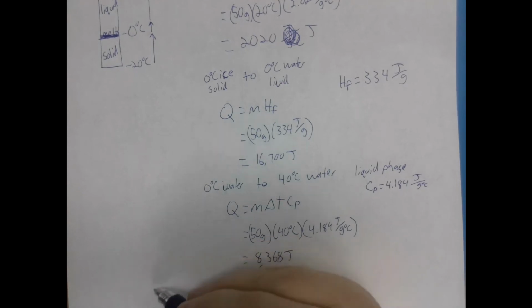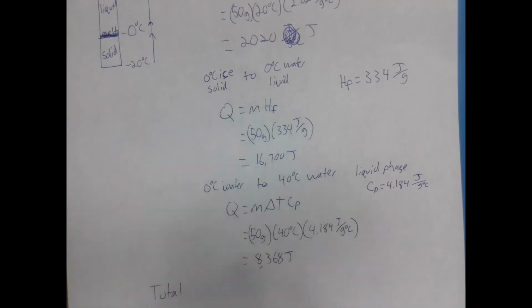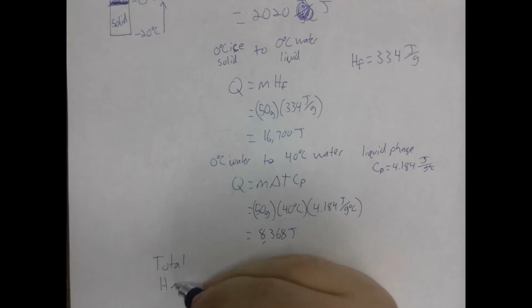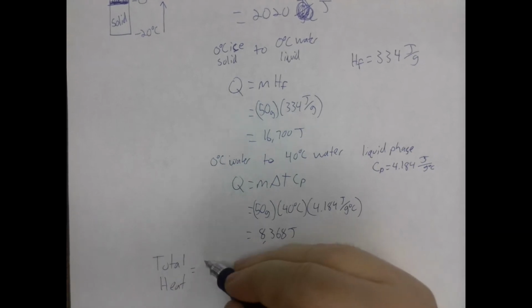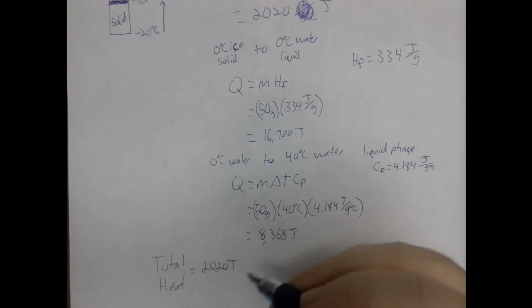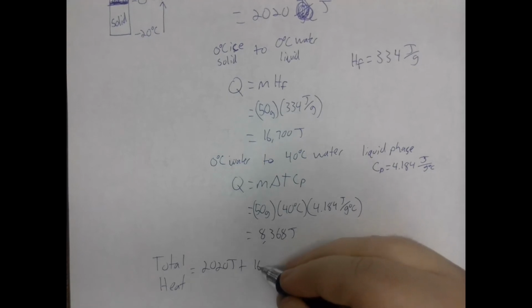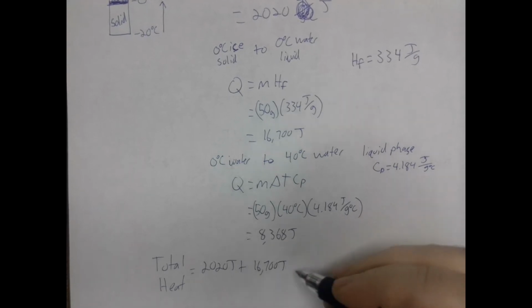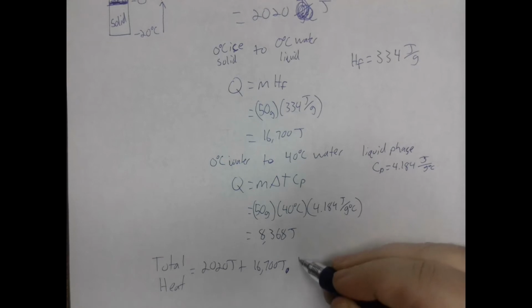So the total heat would be the sum of all this. So that'd be 2020 joules plus 16,700 joules plus 8,368 joules.